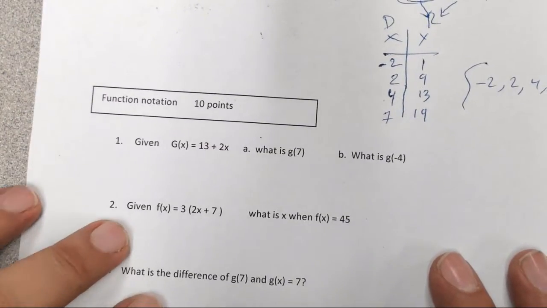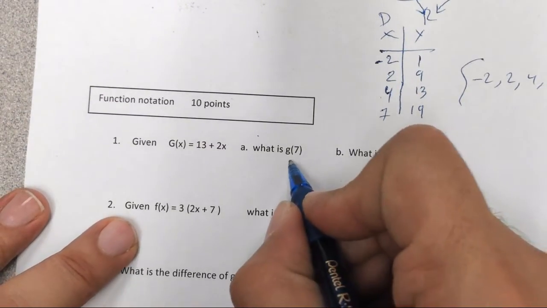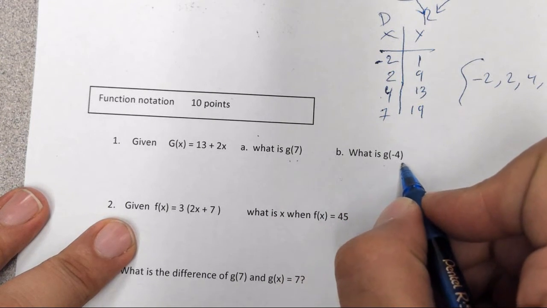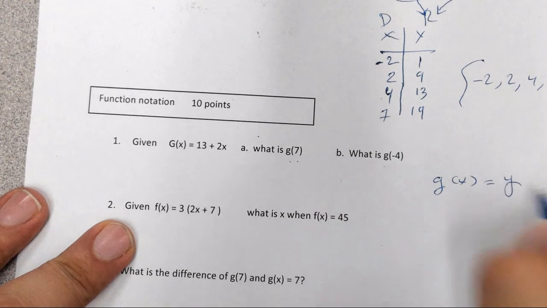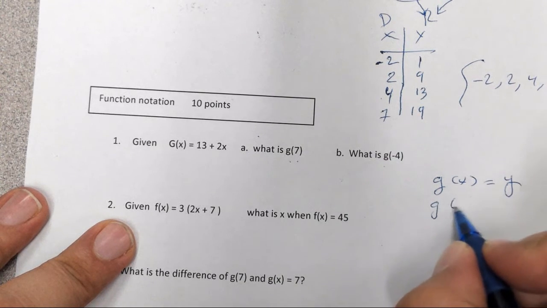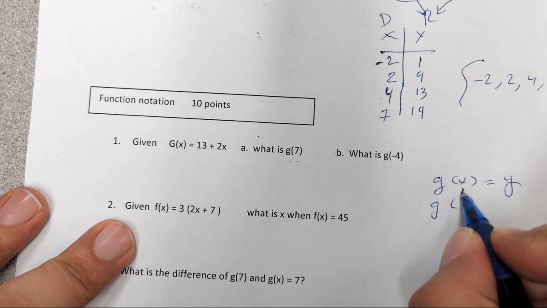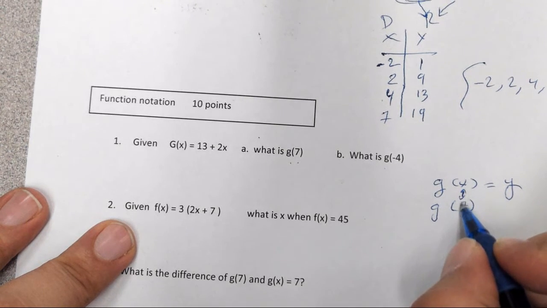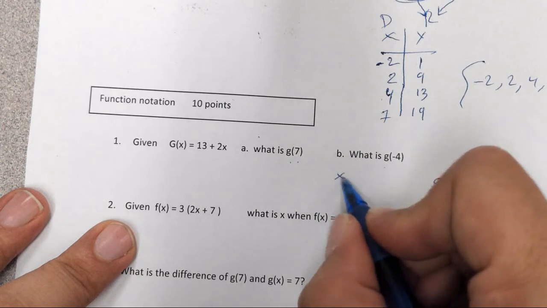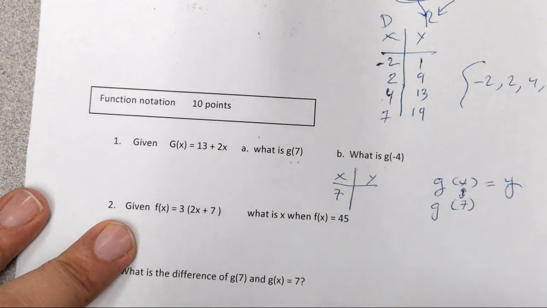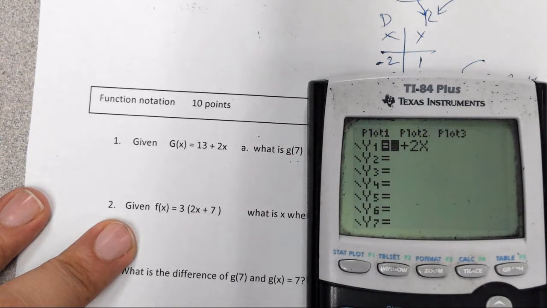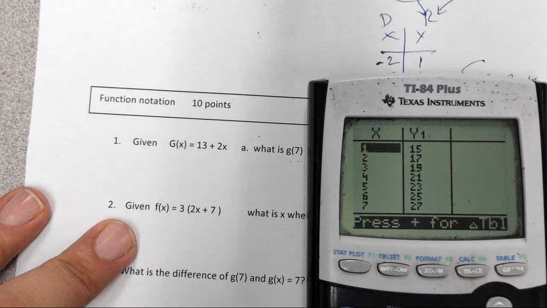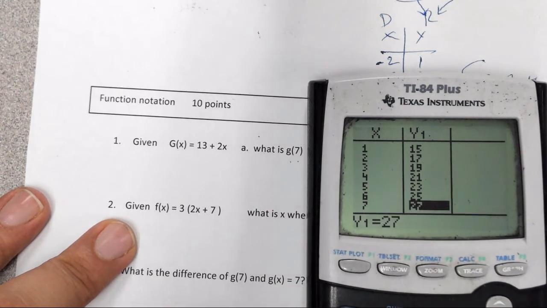In this case right here, we have 10 points of function notation. They ask for g of 7. They ask for g of negative 4. The trick is to write down the formula g of x equals y. Then when they're asking for g of 7, really, they're just telling you that x is 7. So I'm going to look in the table and find out wherever x is 7. So I go to my calculator. Now look wherever x is 7. That's right there. The answer is 27.